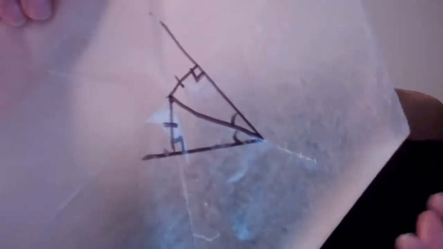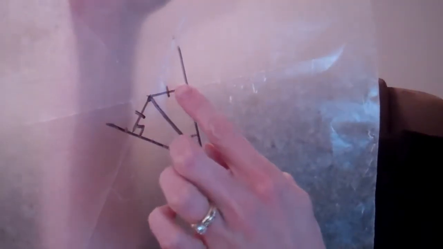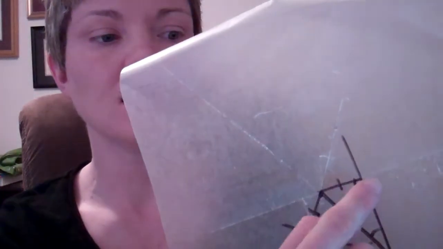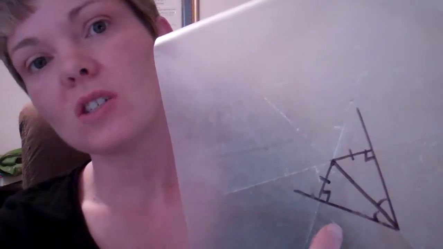These two segments are congruent. Okay, can you see my tick marks? These two segments are congruent. So a point on the angle bisector is equidistant to each side of the angle. I'll say it one more time: a point on the angle bisector is equidistant, the same distance, to each side of the angle. All right.